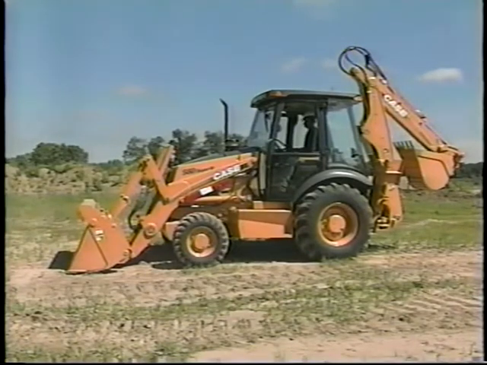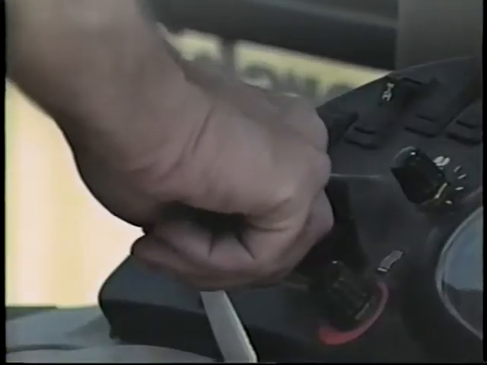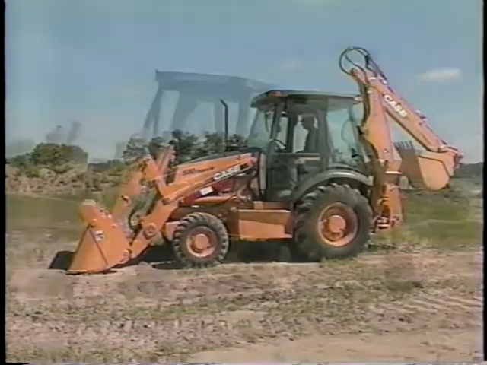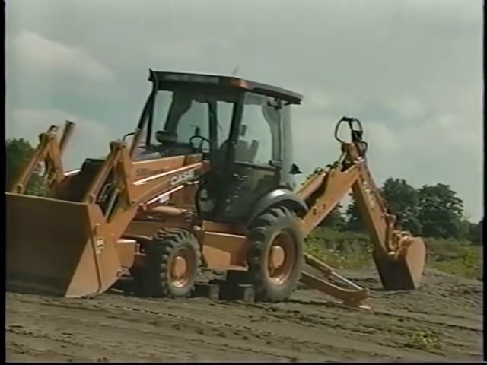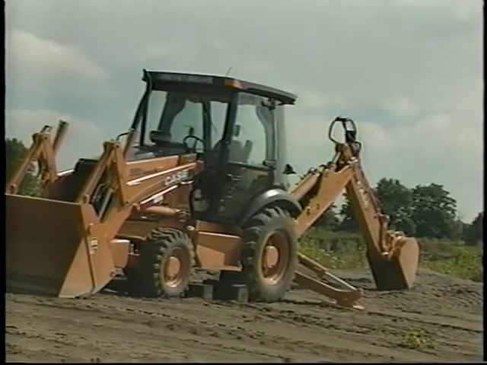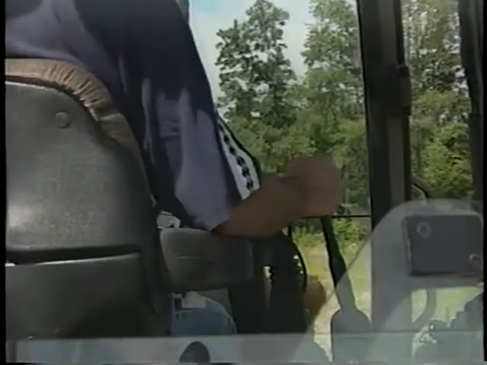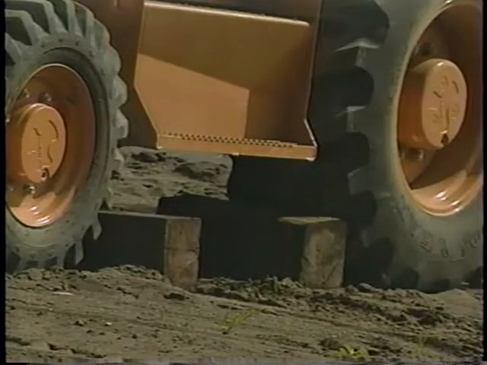Engage the parking brake. Idle the engine for a short cool-down period. Stop the engine, remove the key. Cycle all hydraulic controls. If you must park on a slope or incline, position the machine at right angles to the slope. Engage the parking brake before lowering the attachments to the ground, then block the wheels.